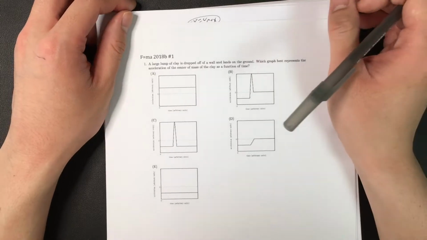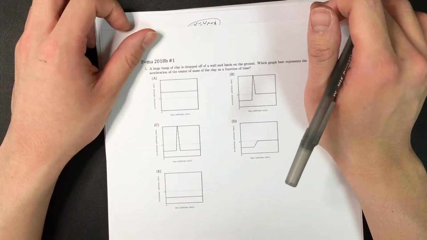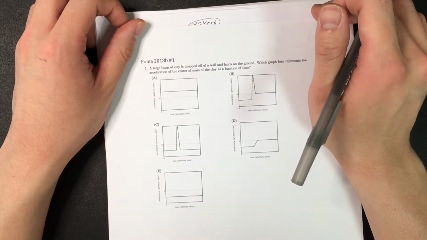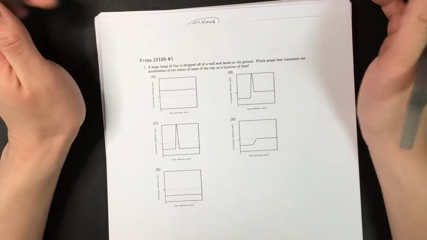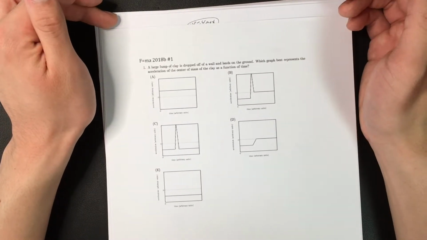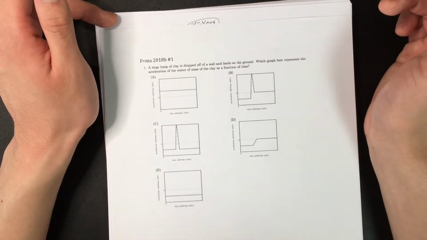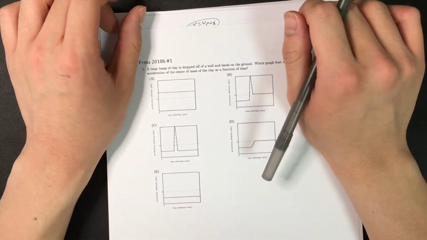So the last question is from 2018B, number 1. Now, as you noticed, there's not much kinematics question within the F equals MA exam, or let me put this clearly, there's not much pure kinematics question on the F equals MA exam. There's probably going to be no more than 3 per the set of 25 questions, which means there's not a lot.